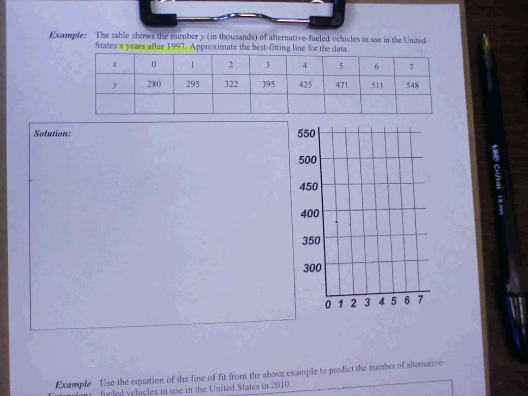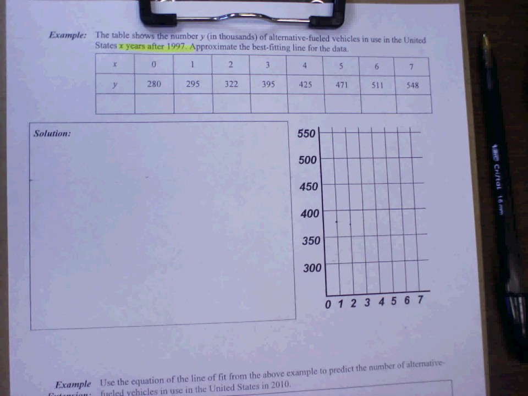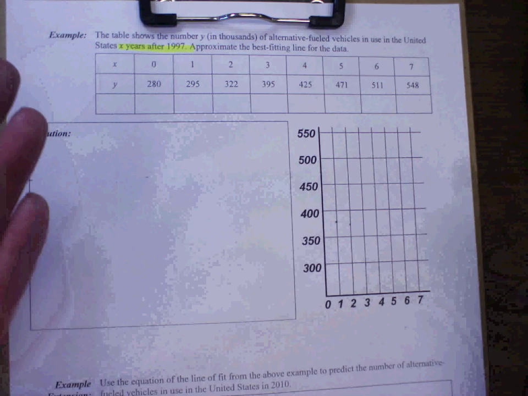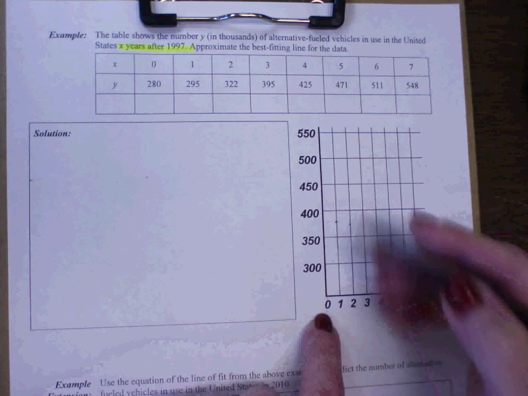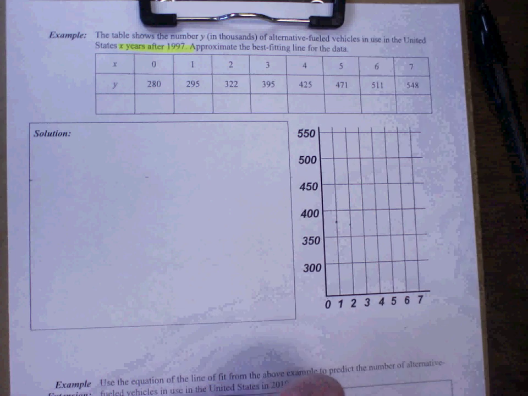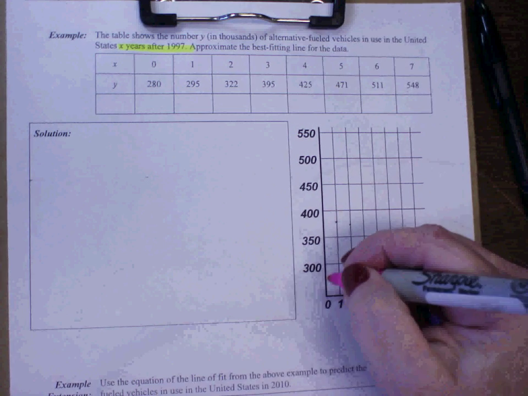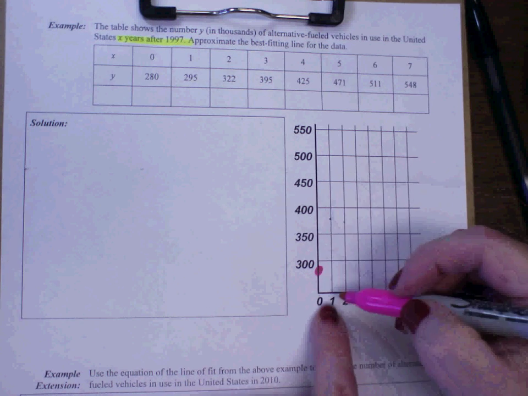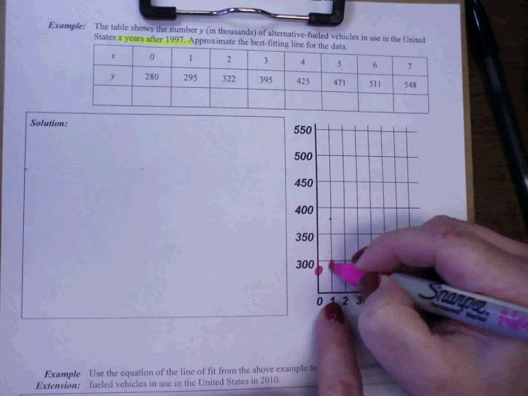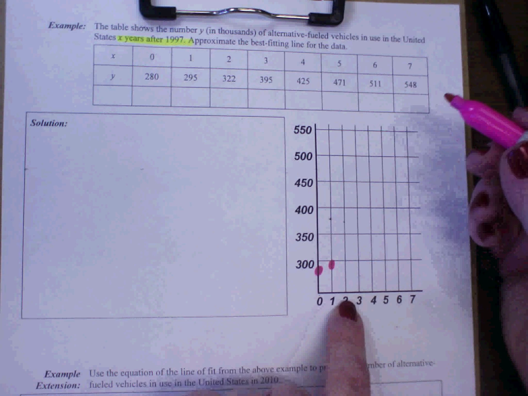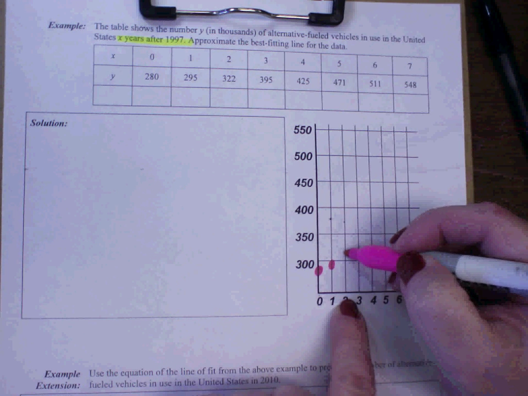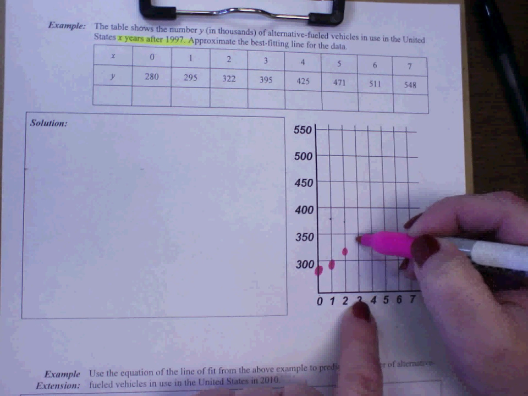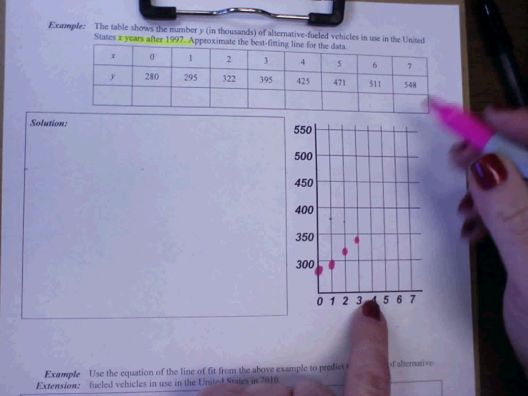We got it? All right, so the first step that we need to do is we need to go ahead and graph it, okay? So this is a ballpark because it's a scatter plot. It doesn't have to be perfect, okay? So 0 and 280. Somewhere over here? All right, 1 and 295. 2 and 322.